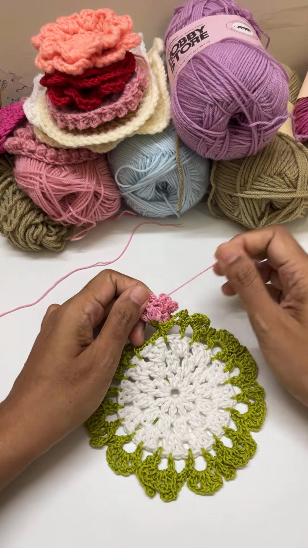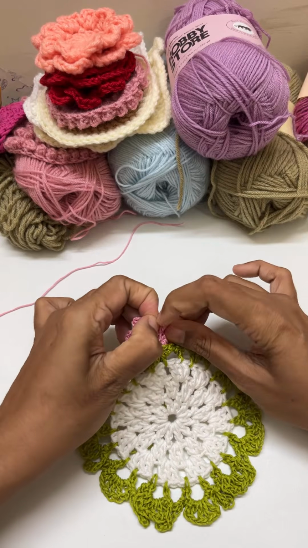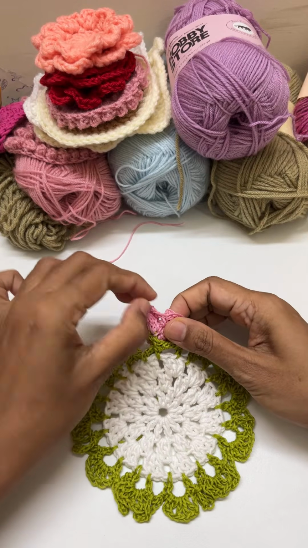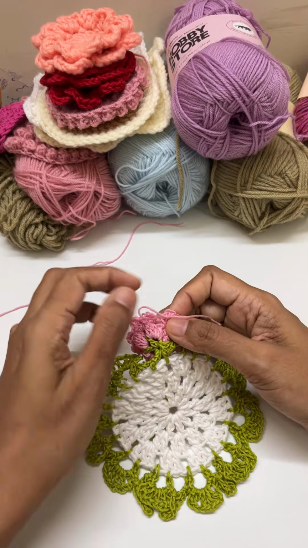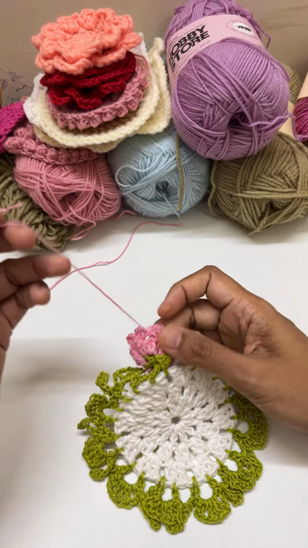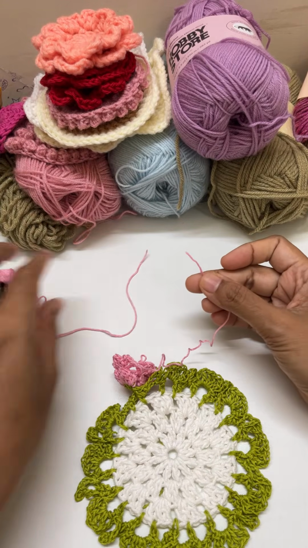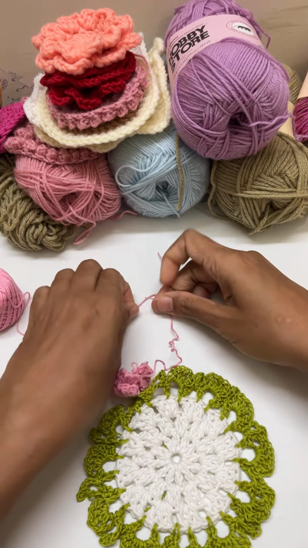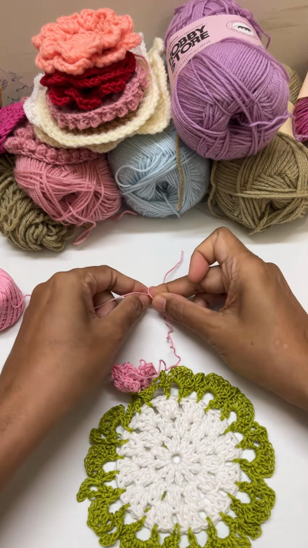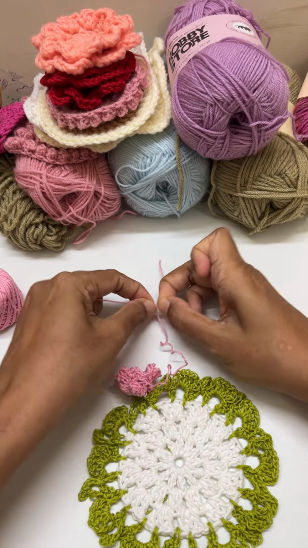So first, I'm just going to frog this one, and we'll start all over again. And I can teach you how to make this flower once more, and then we can start making these flowers. So I just join these two because it'll be needing a little more yarn than what is used. So I'm joining this with the magic knot method.